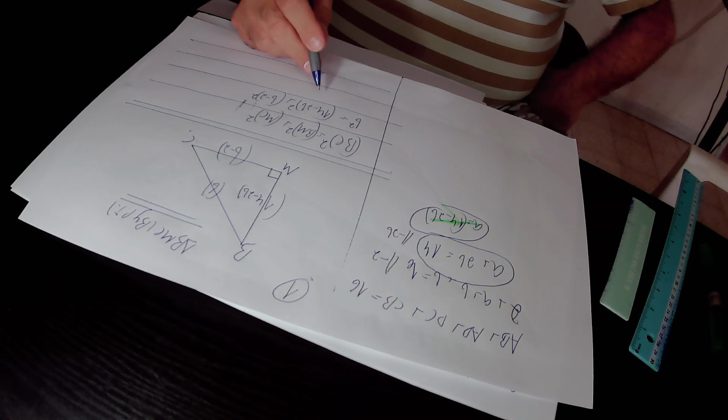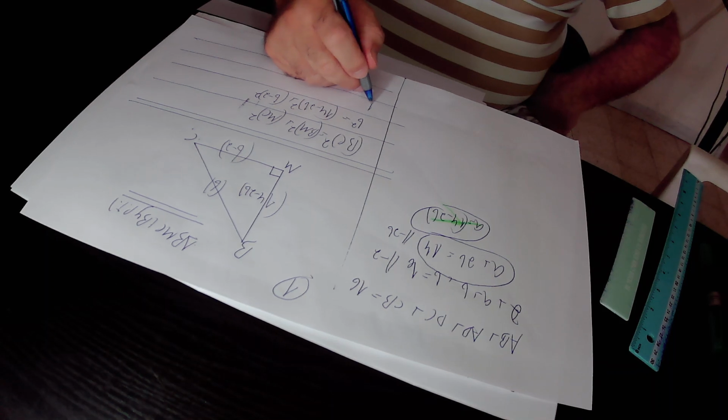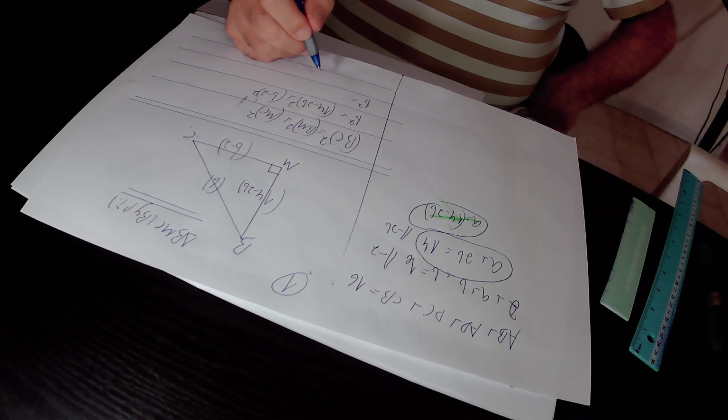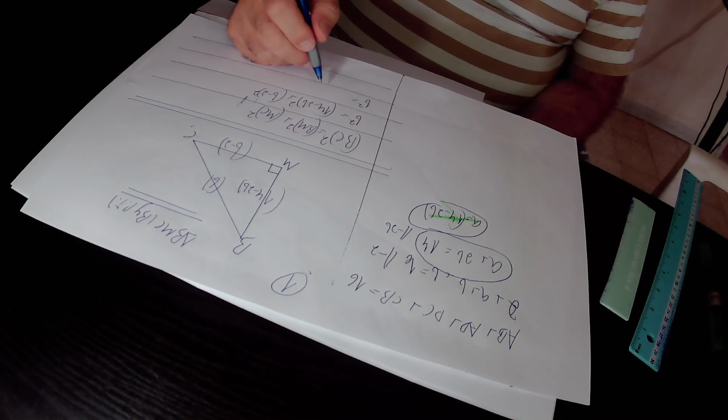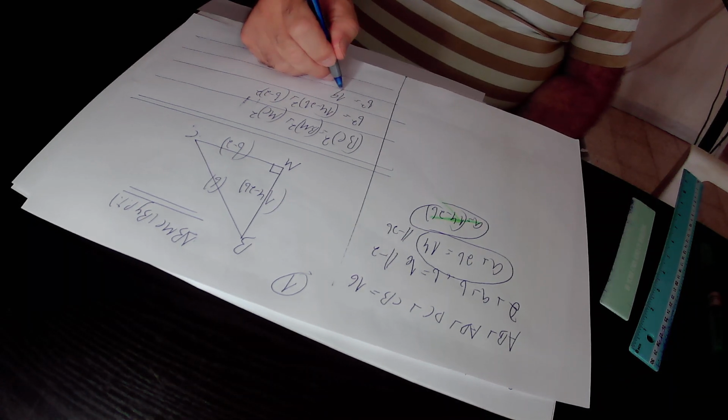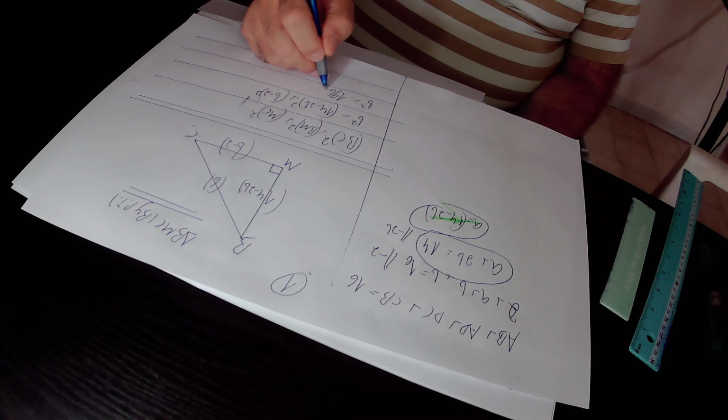Here we open the brackets on this side of the equation and we get that b squared equals 14 minus 2b squared, which is 14 squared, that is 196, plus 2b squared, and 2b squared is 4b squared.